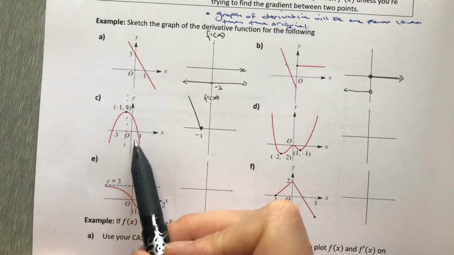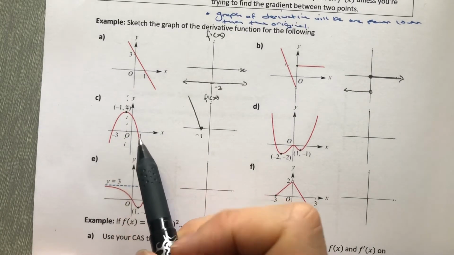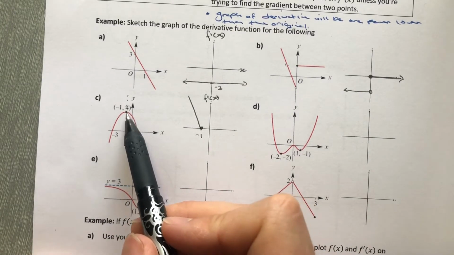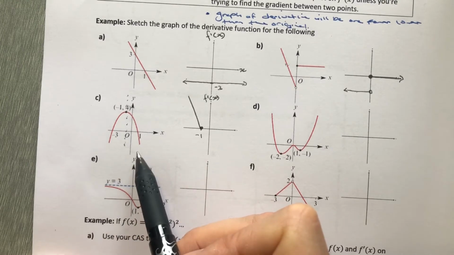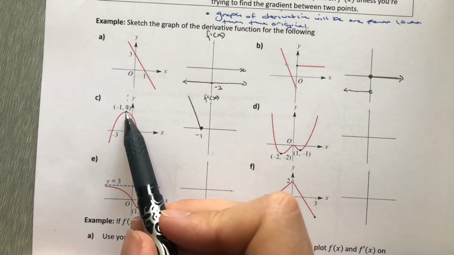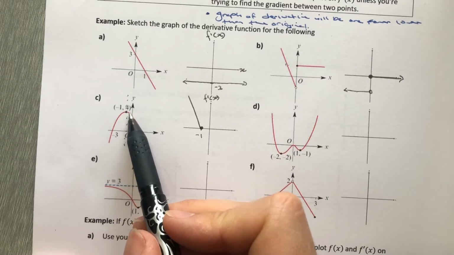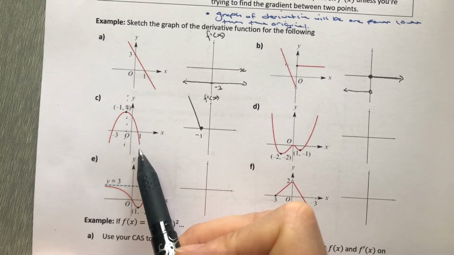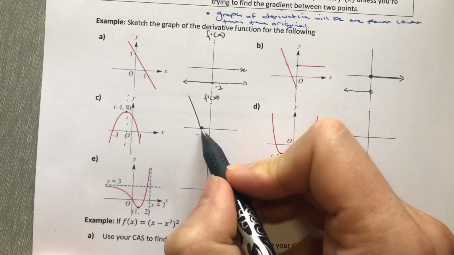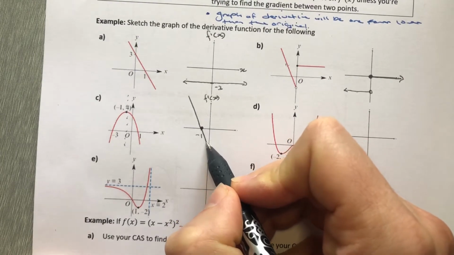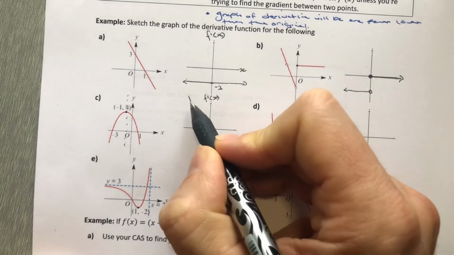Now let's have a look at what's happening afterwards. So after it, we can see that we have a negative gradient. It's sloping down. So it starts off reasonably flat and then gets steeper and steeper down as time goes on. So it starts off at 0 and then gets steeper and steeper down. And that would be it.